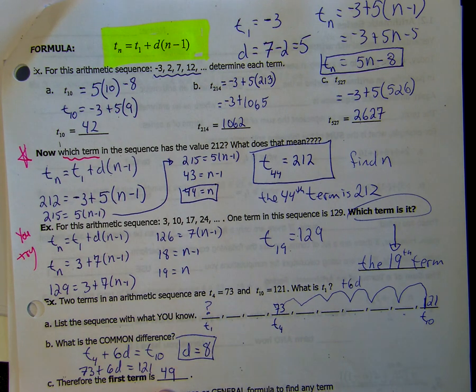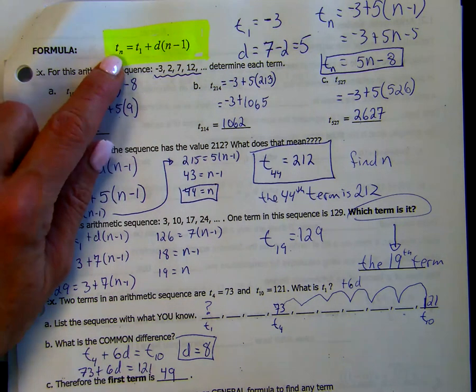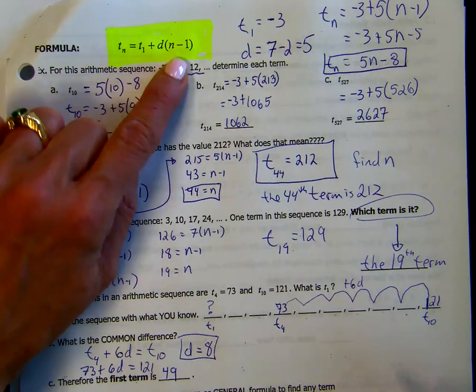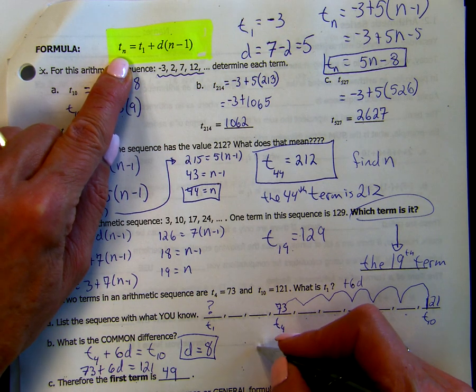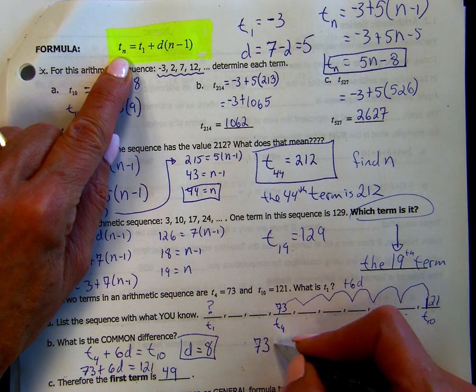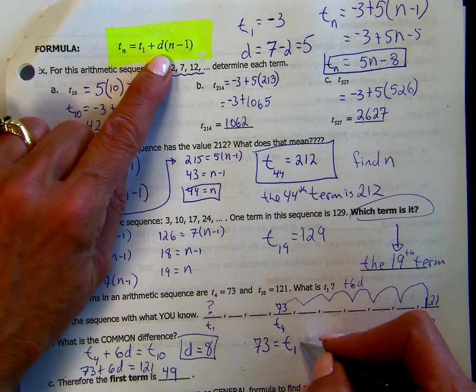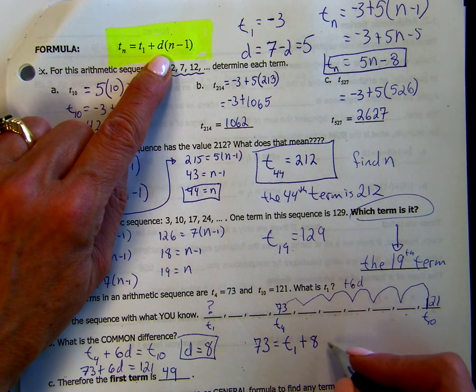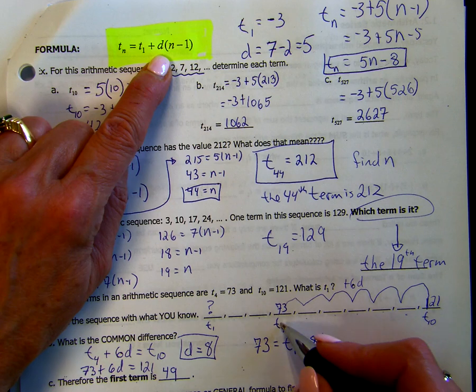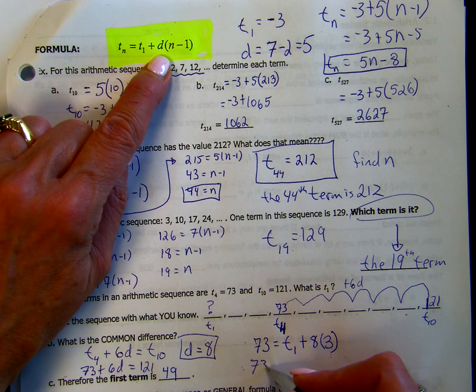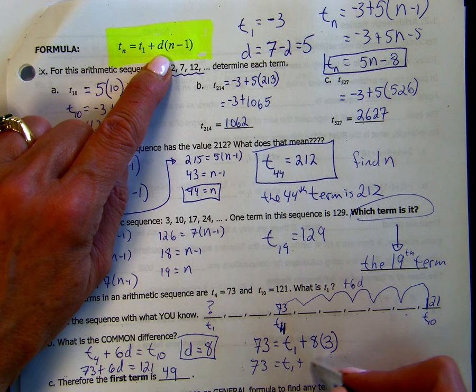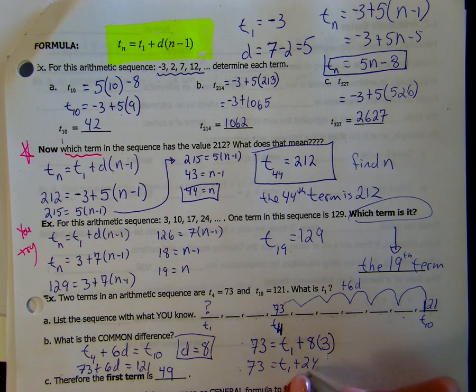Is there another way we could do this using our formulas? Well, term n is equal to term 1 plus d times n minus 1. And I have one of these terms. I have term 4. So I know that term 4, 73, is equal to term 1 plus d, which I just found out, times n minus 1. What's the n? 4 minus 1. So 73 is equal to term 1 plus 8 times 3, which is 24. 73 minus 24 is going to give you term 1, 49.